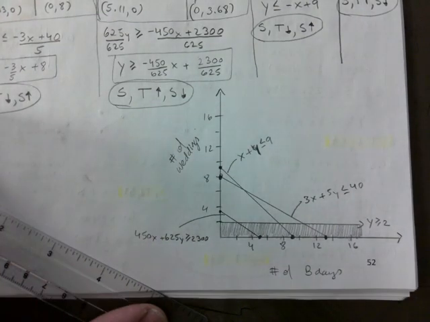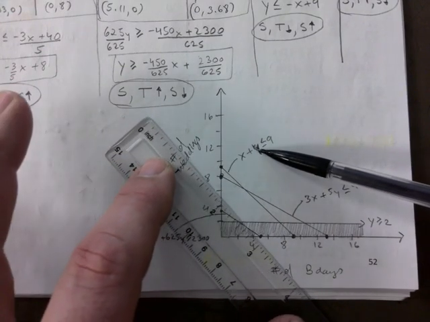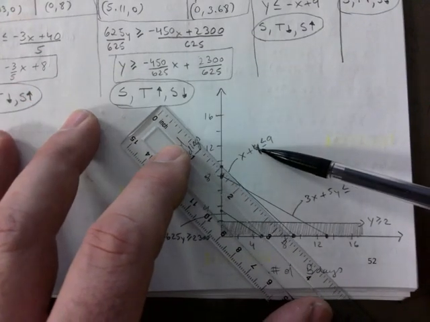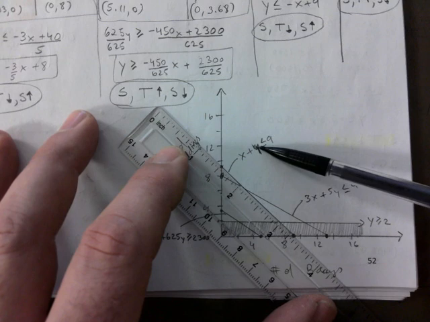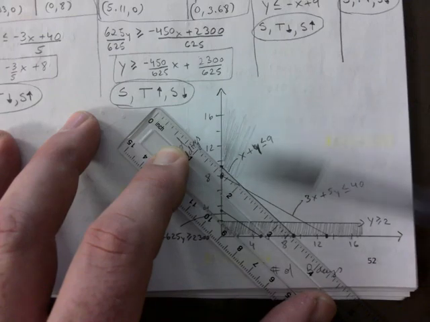That's gone. And the x plus y equals 9, that one I shade above. So make sure you line it up perfectly. There you go. Everything above that line is gone.